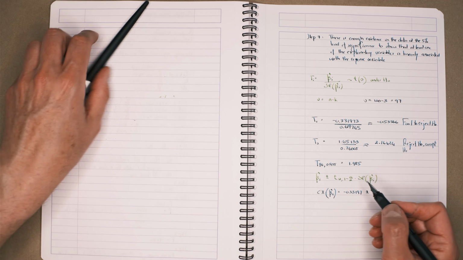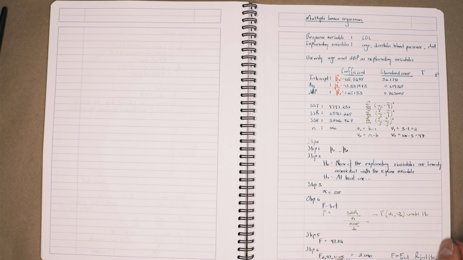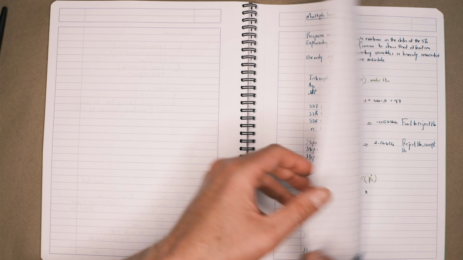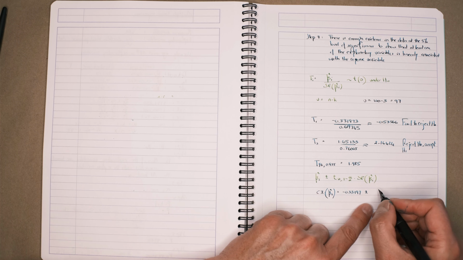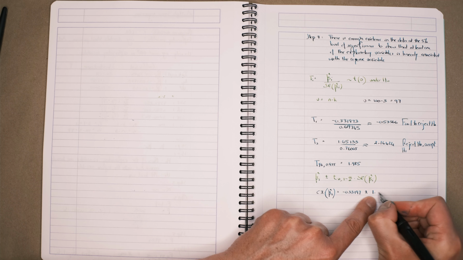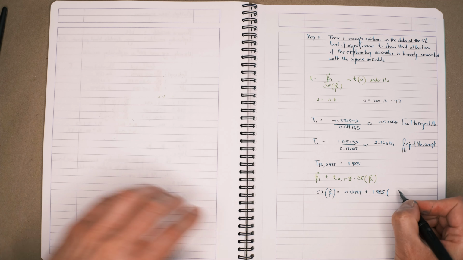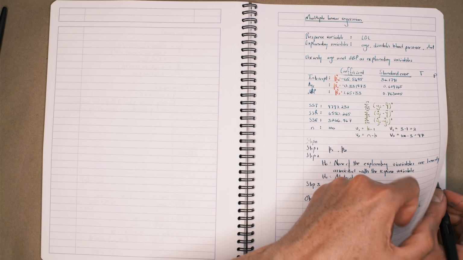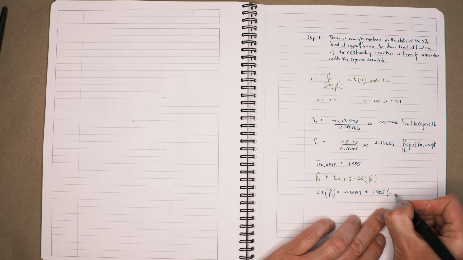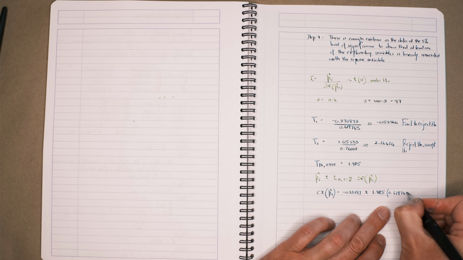We know what the critical value is, it was the same value as for our critical value, 1.985, times the standard error, which comes from right there, 0.619745.